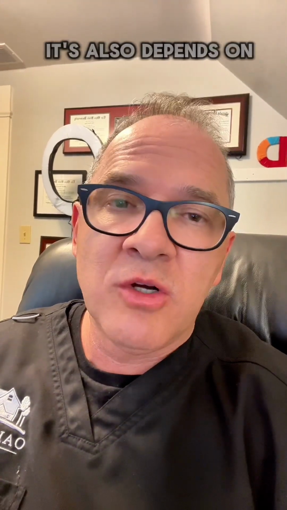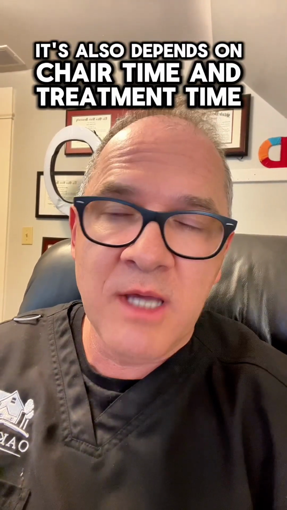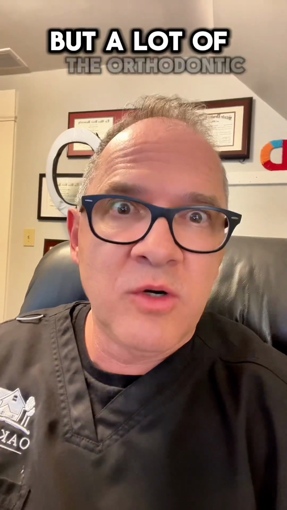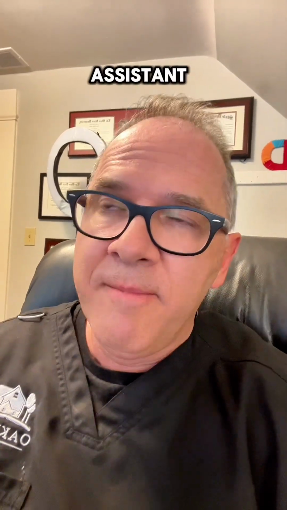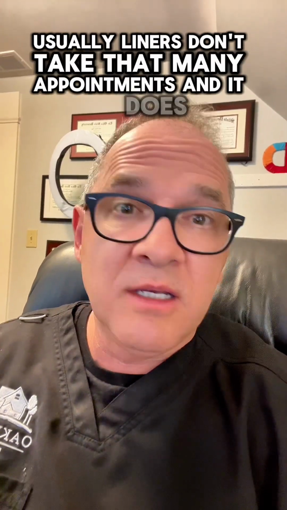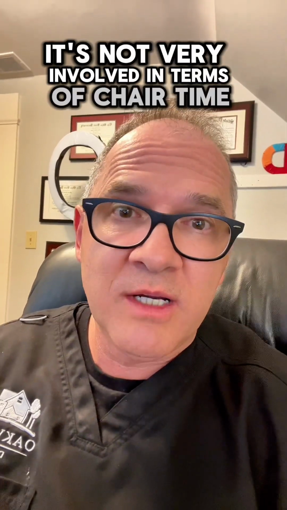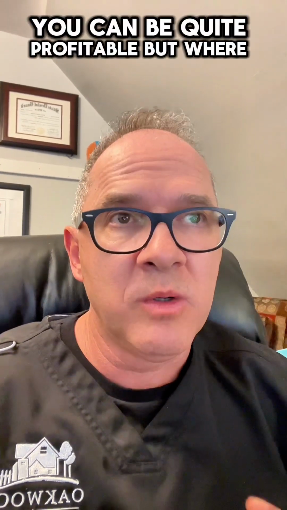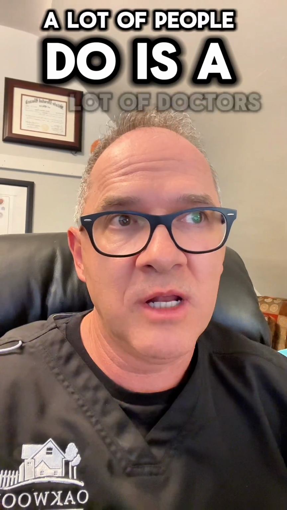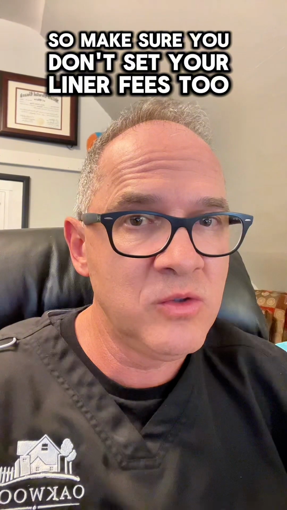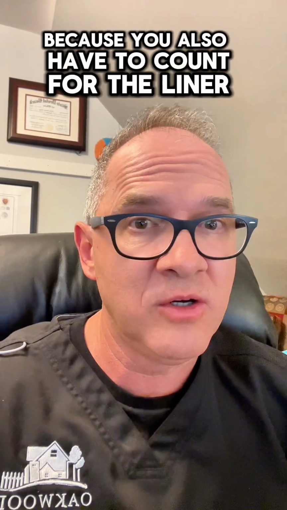Because remember, it also depends on chair time and treatment time, how many times you're going to see that patient, because the orthodontic fee is a total fee. It's not a per-appointment fee, and a lot of the orthodontic appointments are done by the assistant. And if you're going to use aligners, usually aligners don't take that many appointments, and it's not very involved in terms of chair time. So if you're careful picking your aligner cases, you can be quite profitable. But where I see a problem is that a lot of doctors set their aligner fees too low. So make sure you don't set your aligner fees too low, because you also have to account for the aligner lab fee.